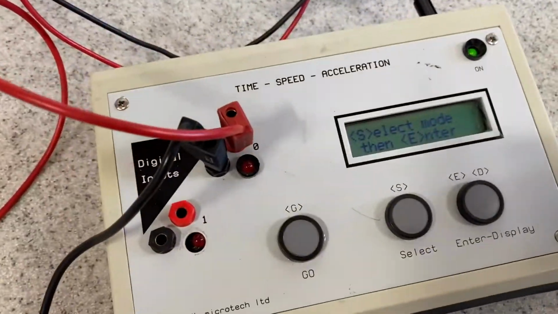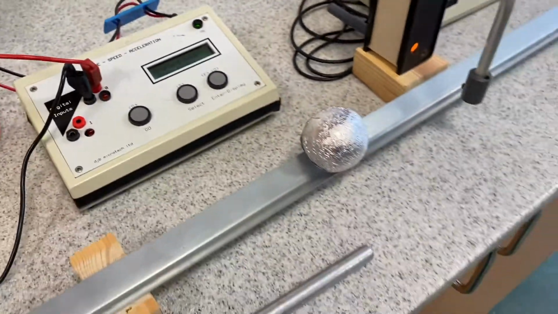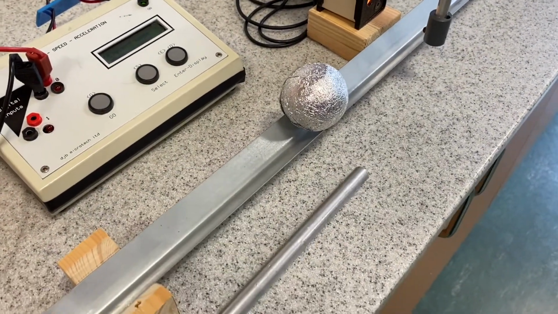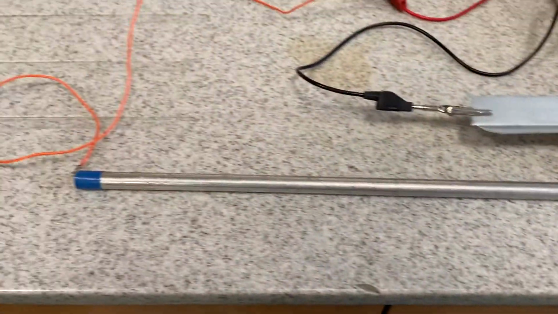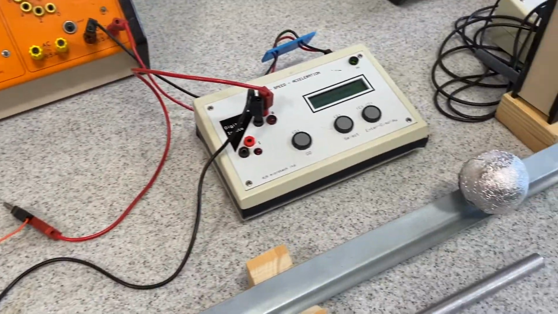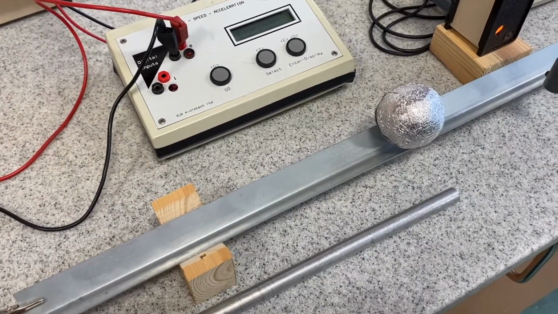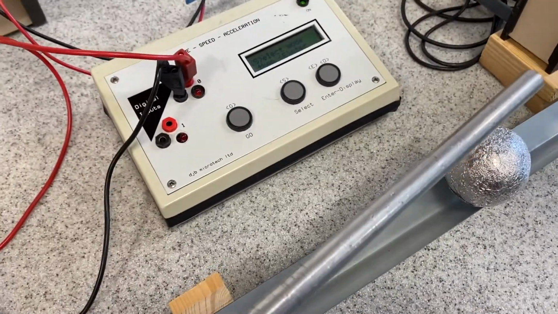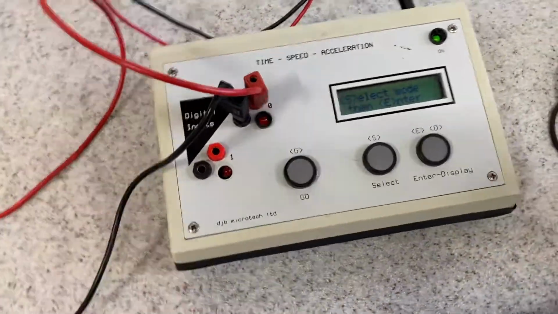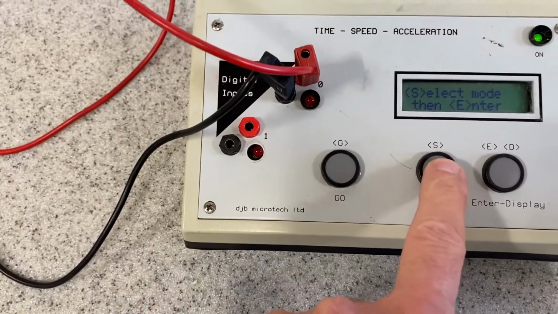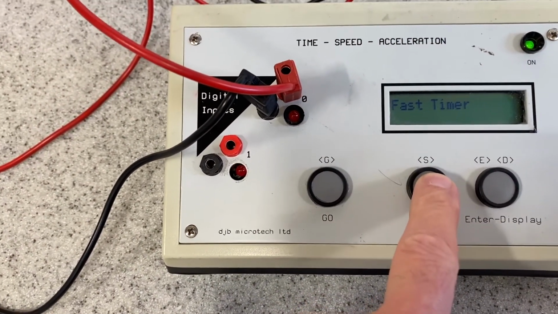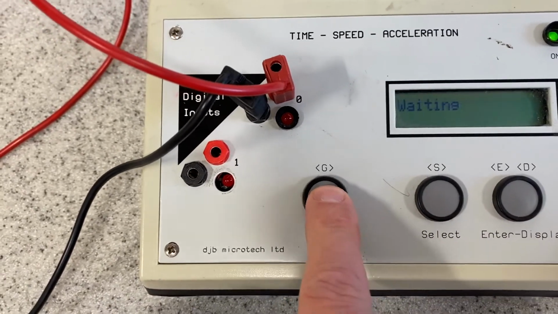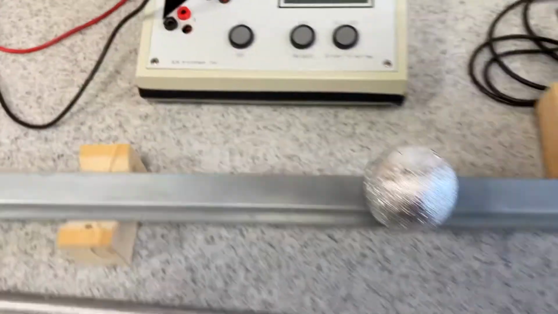And we're going to measure the time of contact between the metal cue and the metal ball on the metal track by having the cue, the ball and the track all connected into a circuit where we can measure that time of contact just by tapping the ball. So we have to set this up to measure a very fast time. Okay, ready to go. It's waiting.